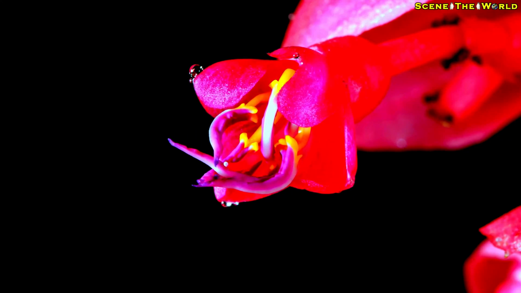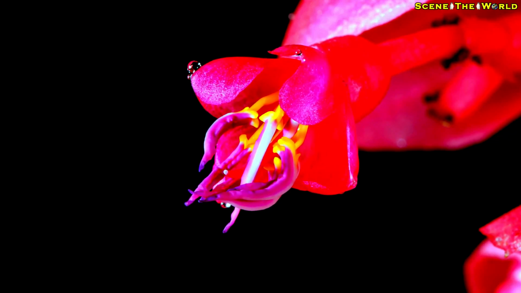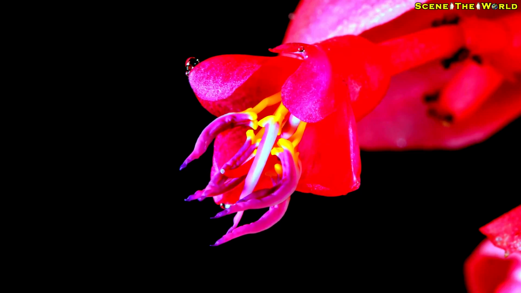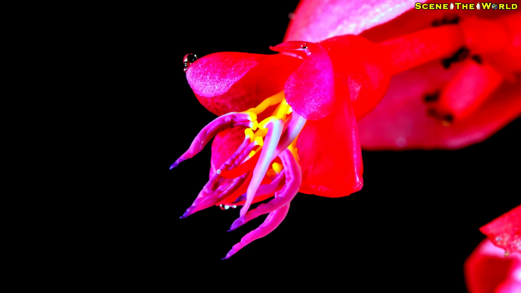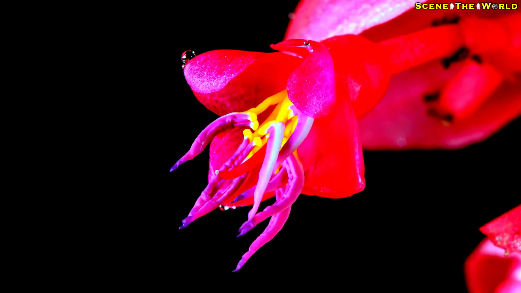Birds and bees have color vision, enabling them to seek out colorful flowers. Some flowers have patterns, called nectar guides, that show pollinators where to look for nectar. They may be visible only under ultraviolet light, which is visible to bees and some other insects.